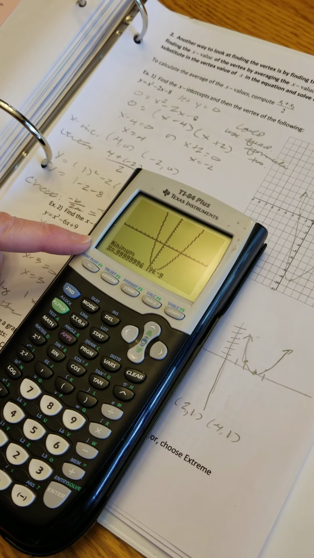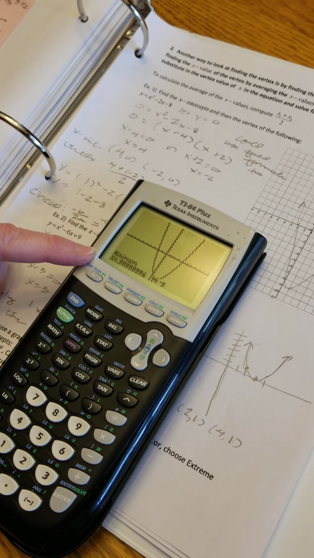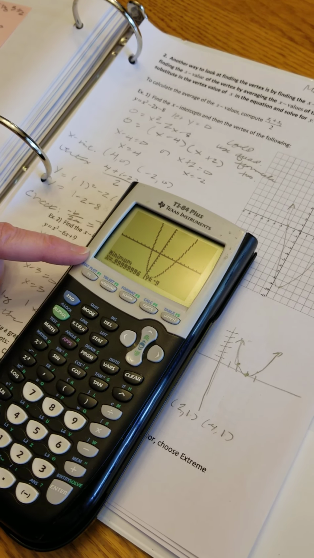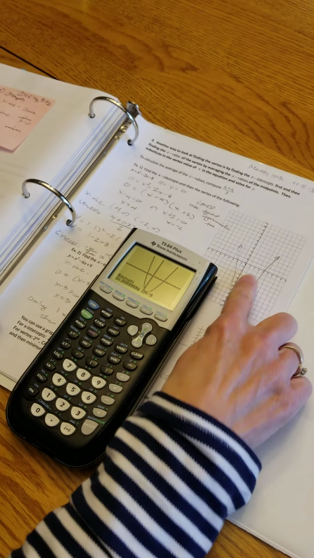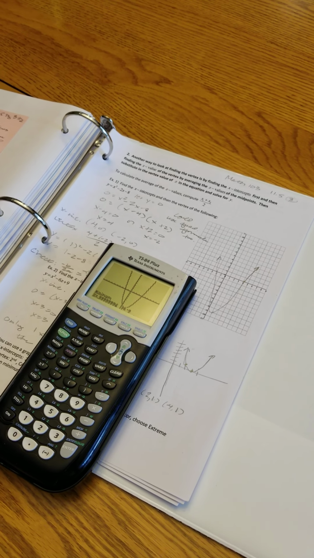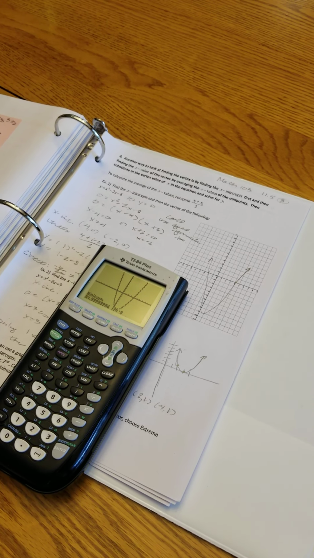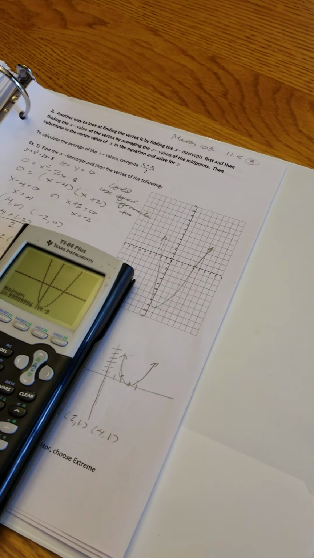Sometimes it doesn't give me an exact value. It should be the 1, -9, and it's off by just a minute amount. So sometimes you may have to round, but I can see it makes sense that the vertex is the 1, -9. And that's a little bit of an overview. We're all set.